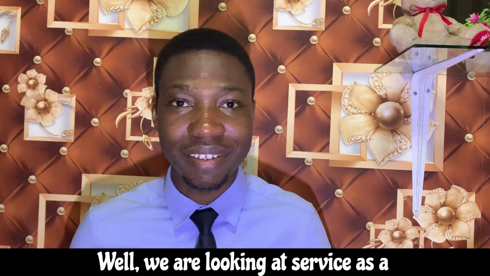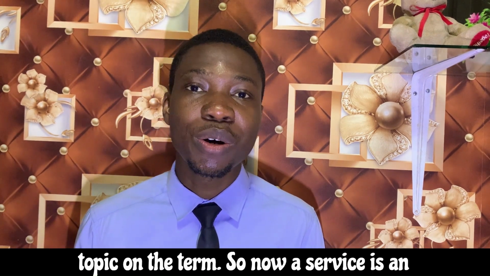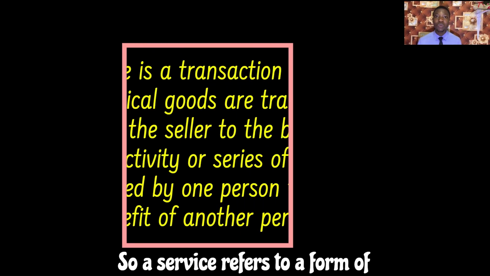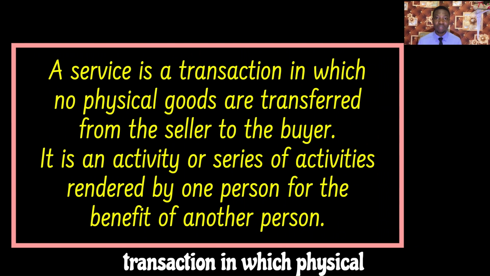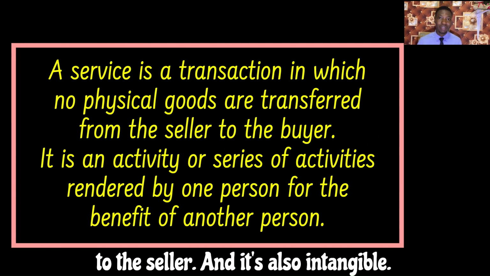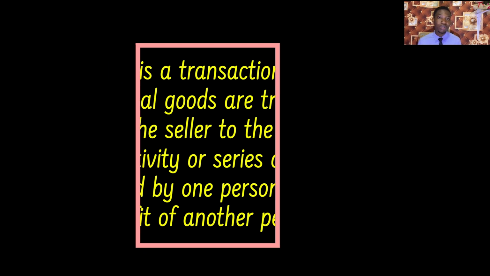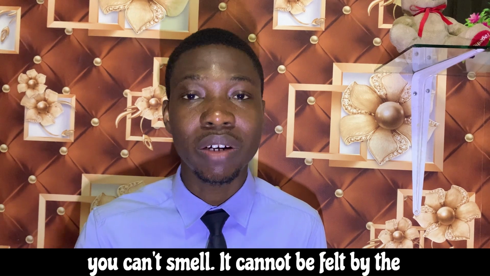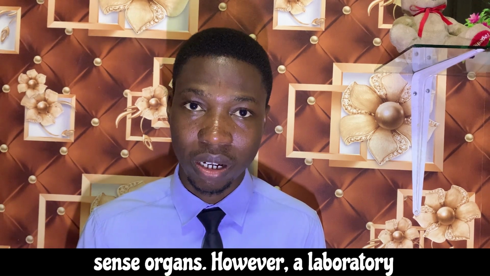Now we are looking at service as a topic on its own. So now, a service is an act, and a good is a product. So a service refers to a form of transaction in which a physical product is not transferred from the seller to the buyer, and it is also intangible. Intangible in the sense that you can't touch, right? You can't hold, you can't smell. It cannot be felt by the sense organs.